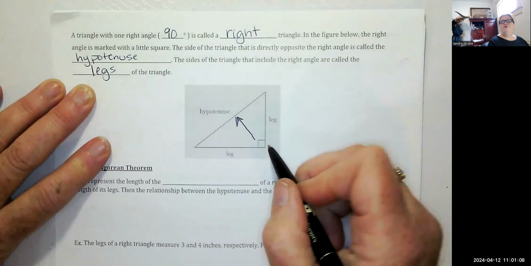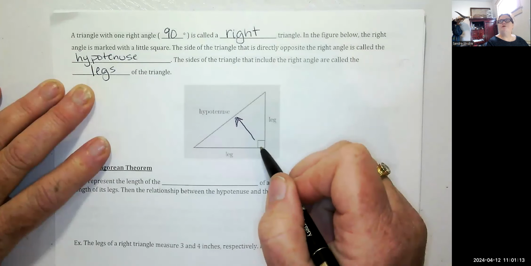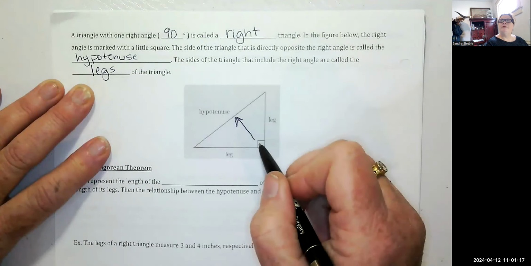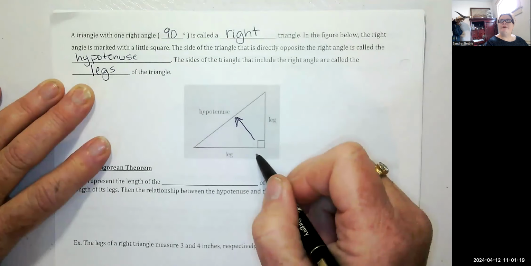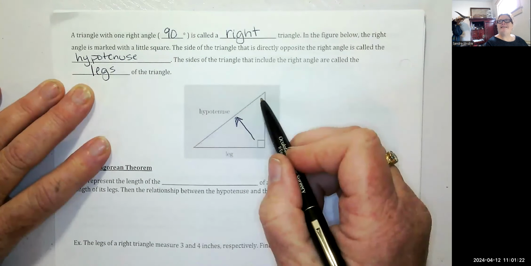The reason the hypotenuse is always directly across from the right angle is because the right angle is going to be the largest angle in the triangle. Since all of the angles add up to 180, this represents half of that 180. So the side directly across from it has to be the longest side.